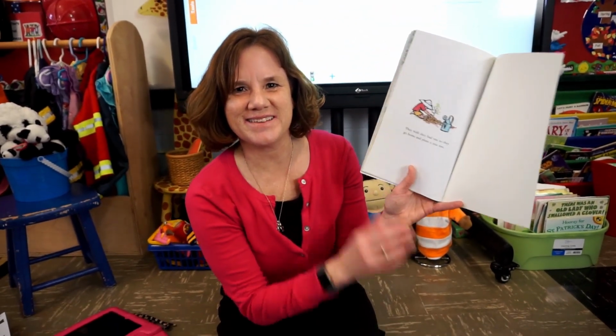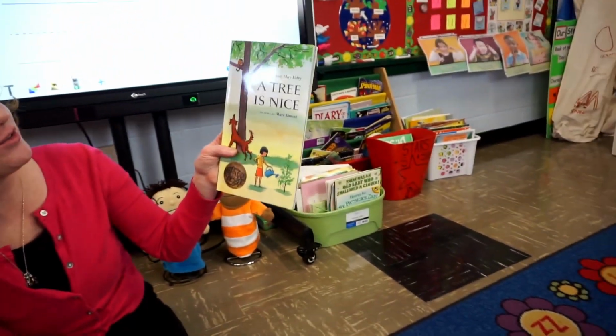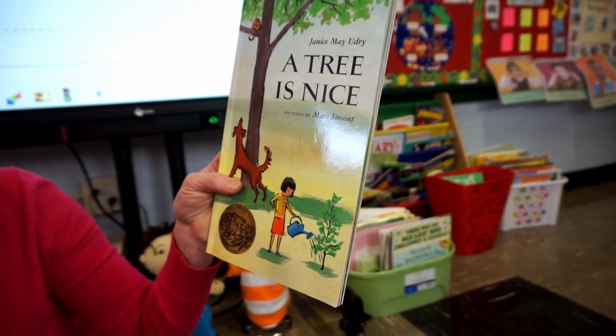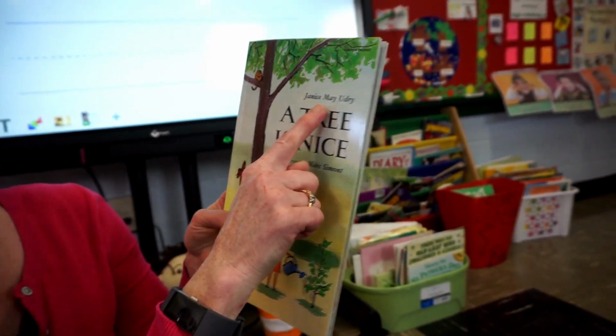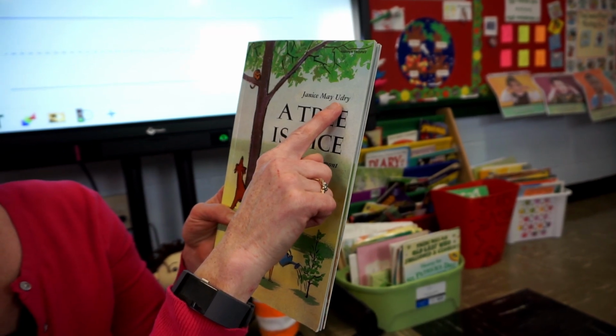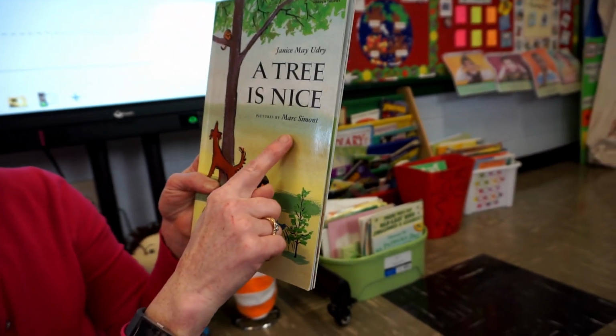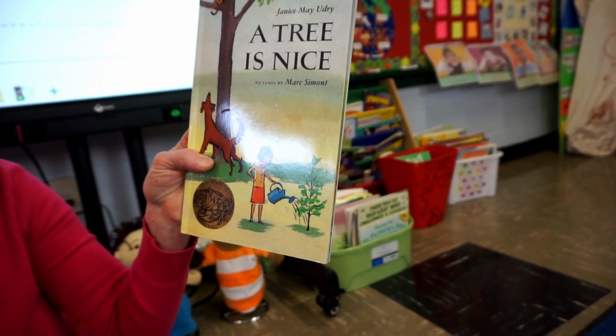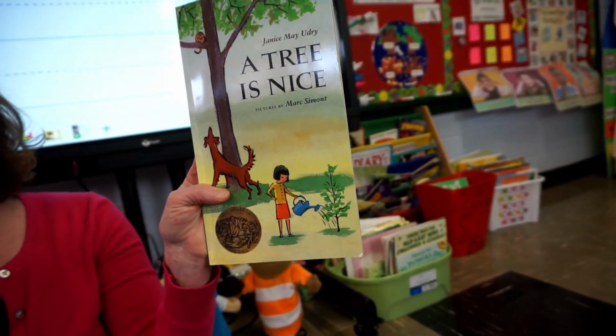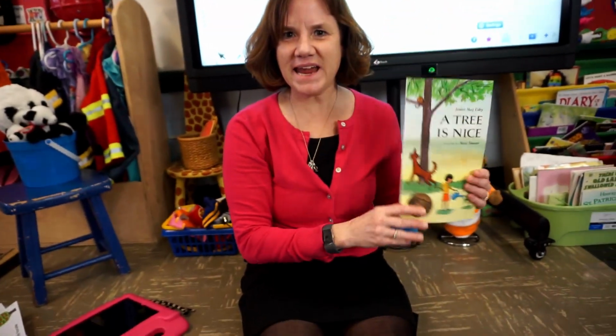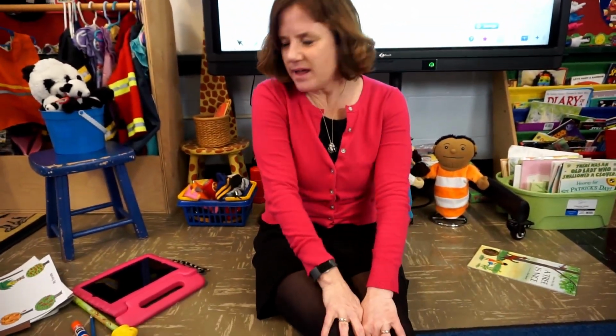Well, that's nice. So this book again, A Tree is Nice, and the author was Janice May Udry. And the illustrator was Mark Simont. That's a nice book. All right, well today I have lots of fun planned.